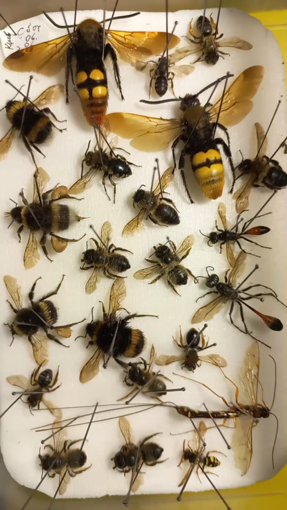Today we observe different bees, different social bees, different solitary bees, different bumblebees, and social wasps as well.